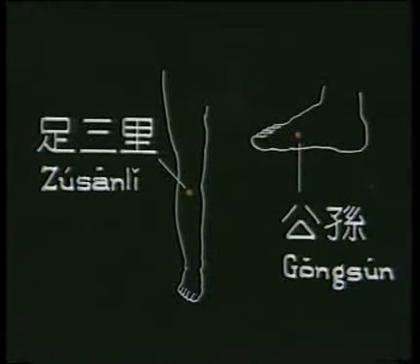2. Selection of externally and internally related points. That is, if a disease occurs in a certain zangfu or meridian, points which are externally and internally related are prescribed. For example, Zusanli, Stomach 36, and Gongsun, Spleen 4 are selected for epigastric pain.